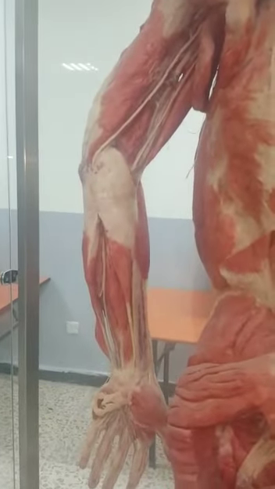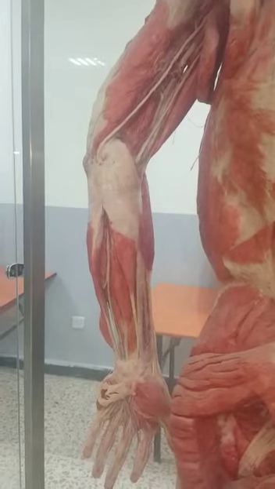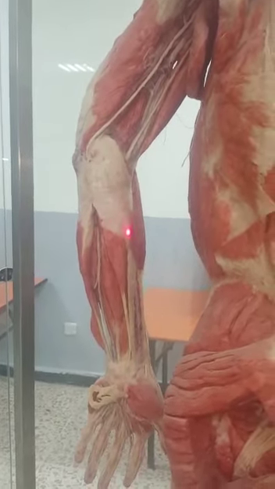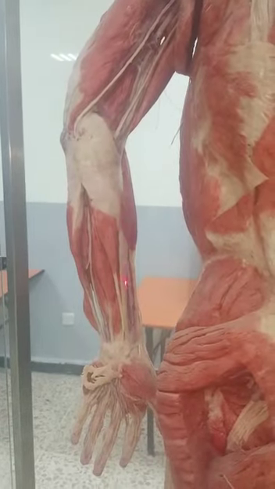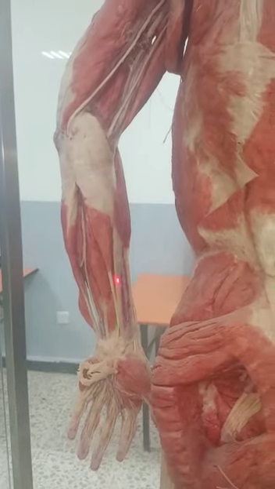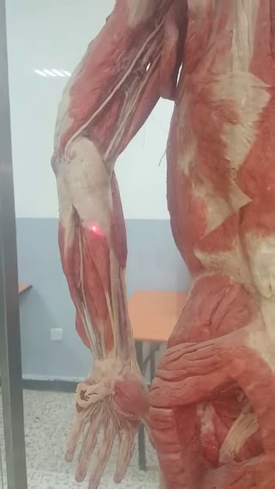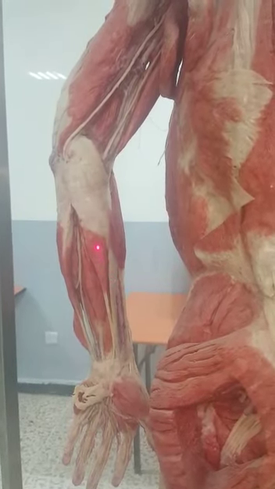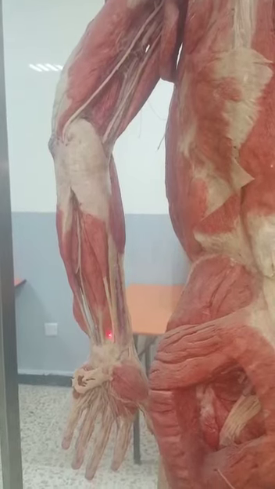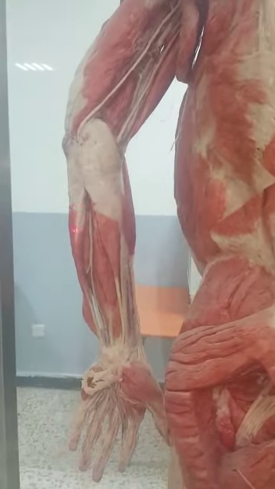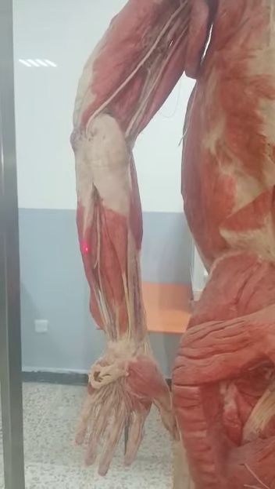The other muscles of the superficial layer of the anterior fascial compartment: this is the flexor carpi radialis. This muscle is the palmaris longus, which is not always present, and this is the flexor carpi ulnaris.